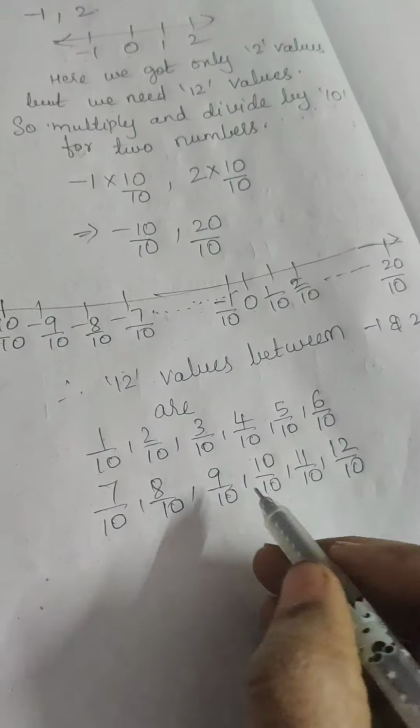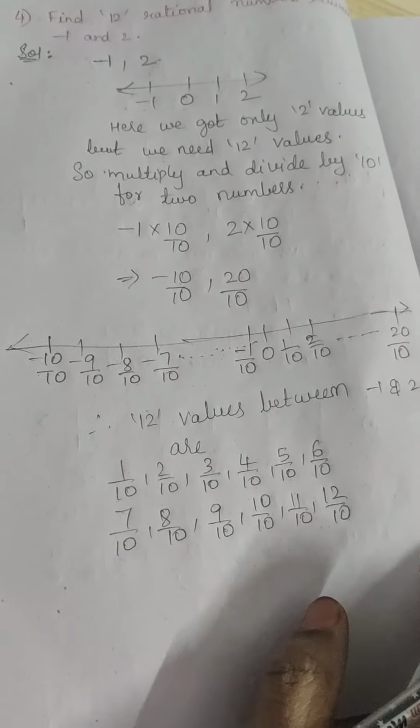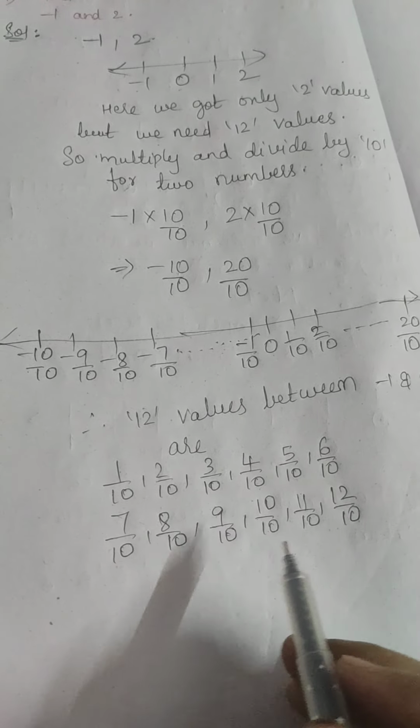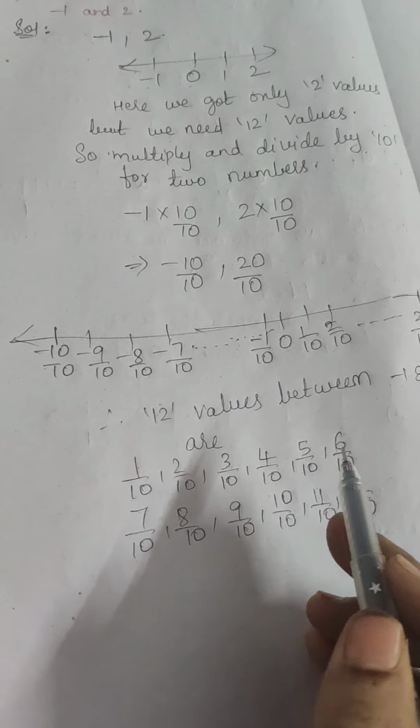We got 12 values between these two numbers. This is the way we can get values between any two rational numbers.